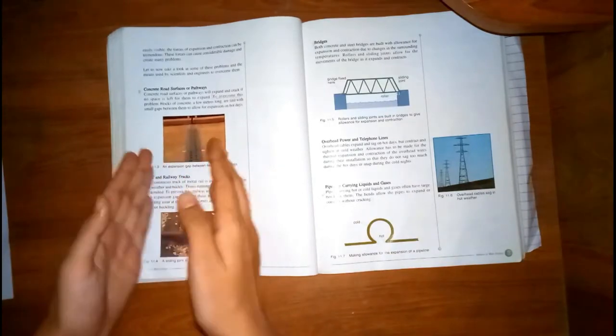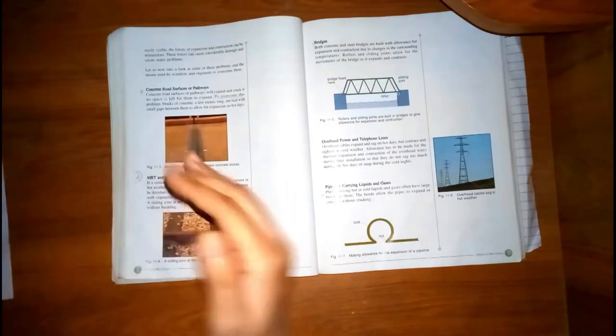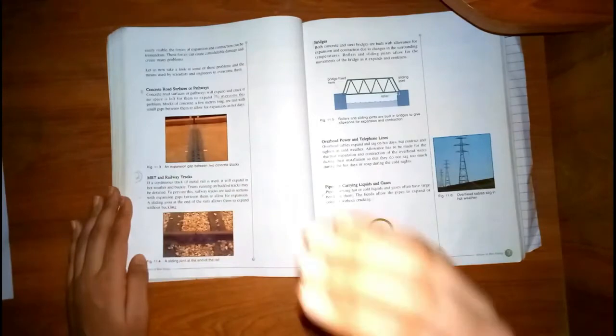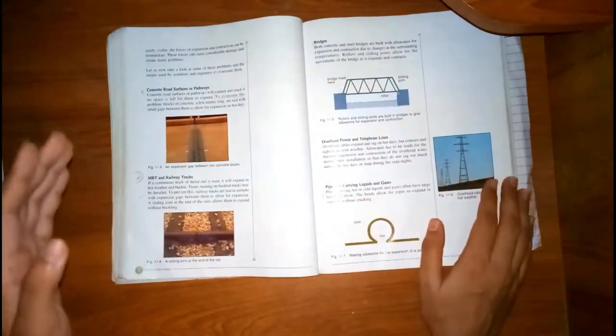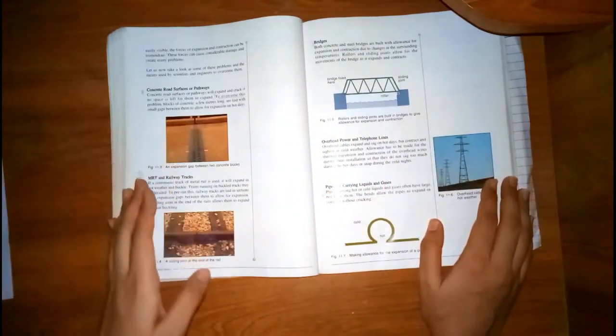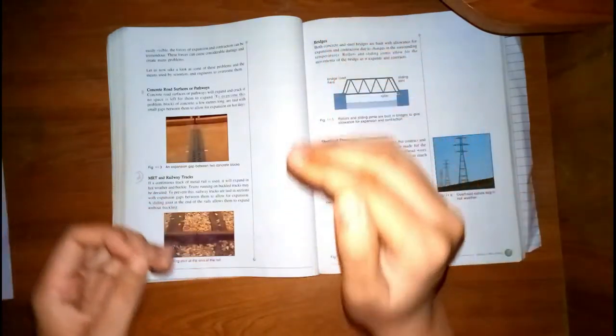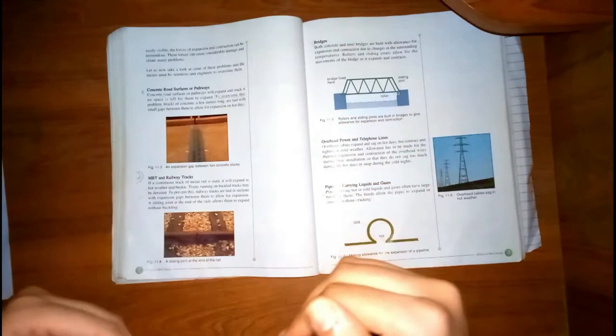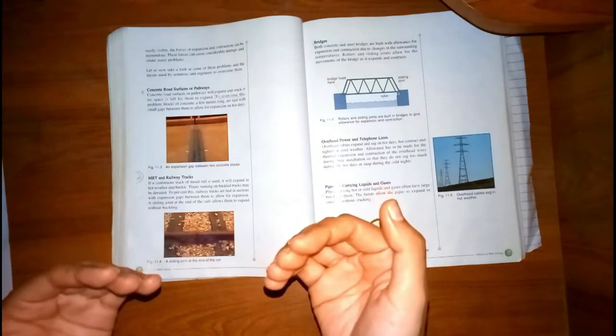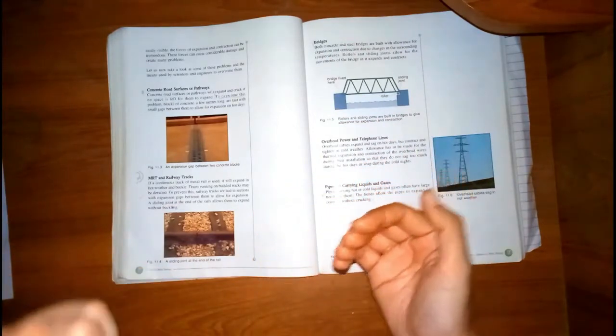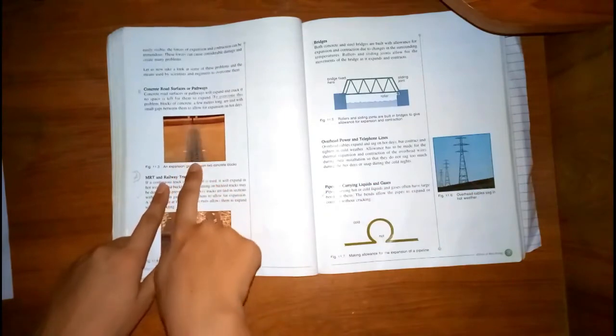They actually made sections of the road. When you cross a bridge in a vehicle, you can feel a little jerk after a few meters. What is the reason behind this jerk? The reason behind this jerk is these metal plates.